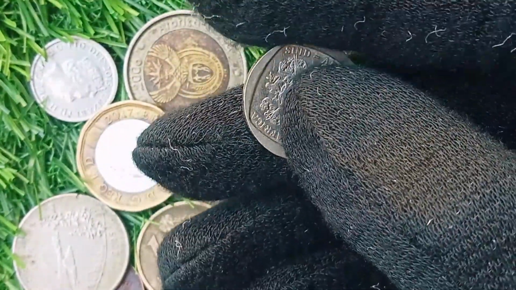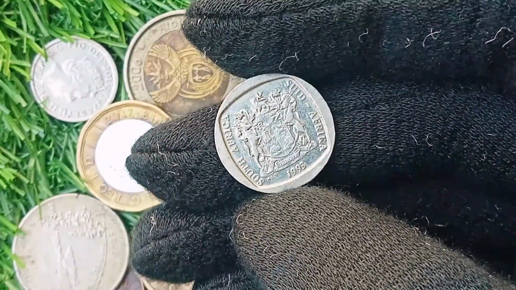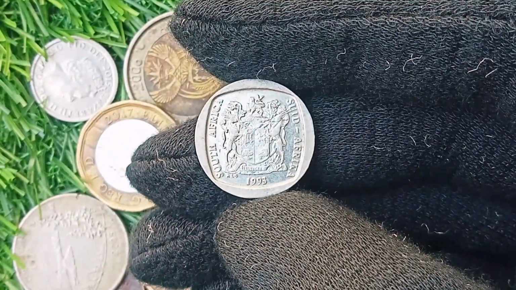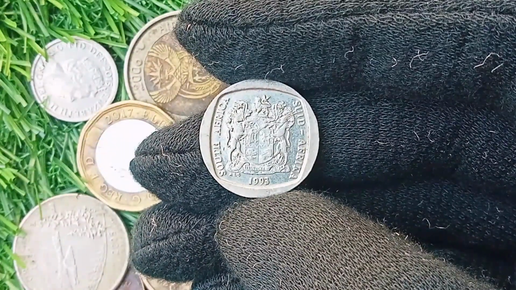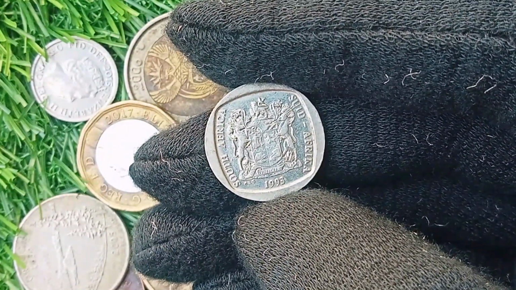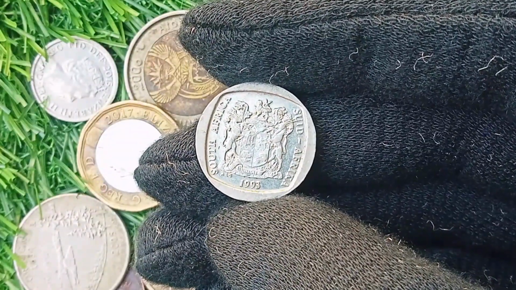Collectors often prefer coins that have survived in uncirculated condition, since circulated coins usually show scratches and wear. If you have a 1993 Rand coin that is shiny and preserved, it will always be more desirable to numismatists compared to one that has been heavily used.